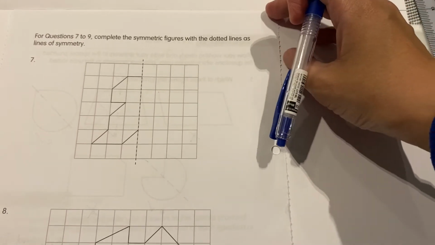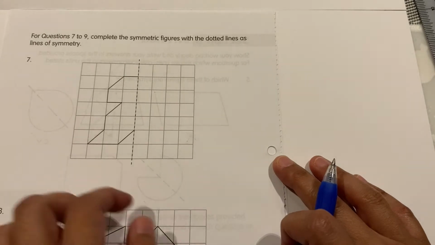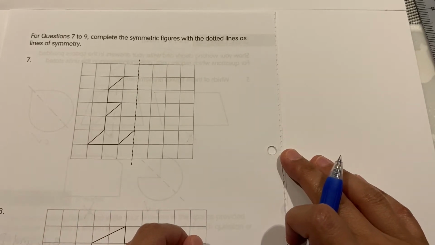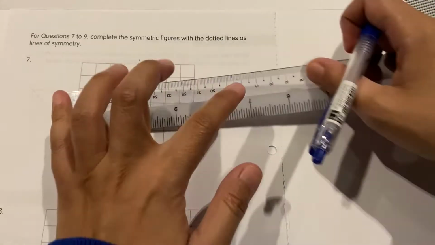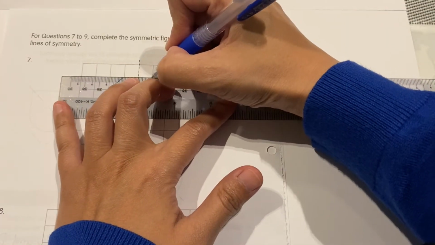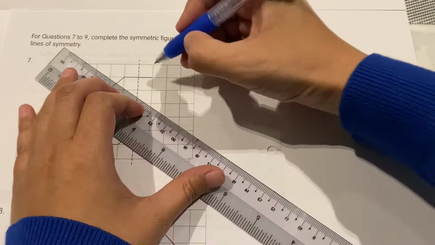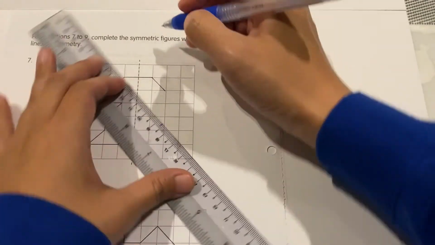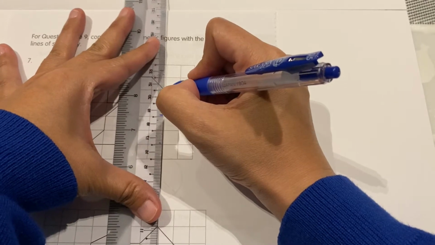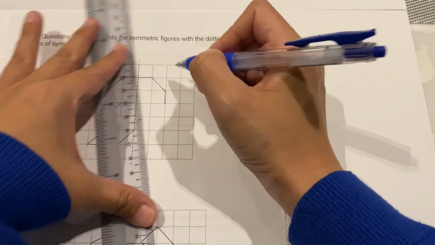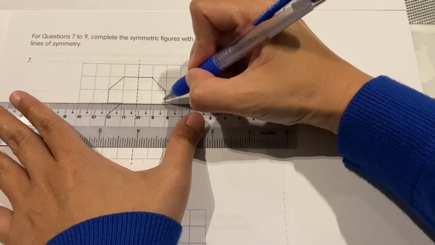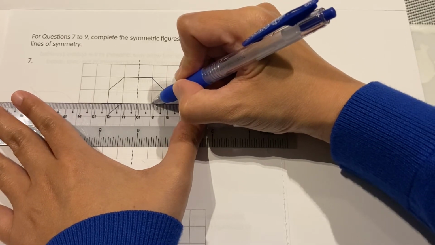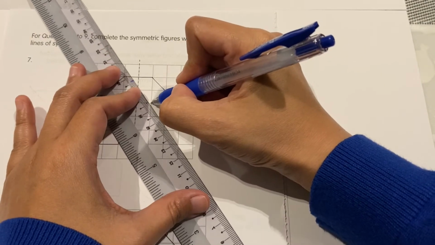Right, for questions 7 to 9, complete the symmetric figures with the dotted lines as lines of symmetry. Okay, this one you have to do point by point. So you have that going that way, going this way down, going this way, then horizontal. Okay, do it slowly.